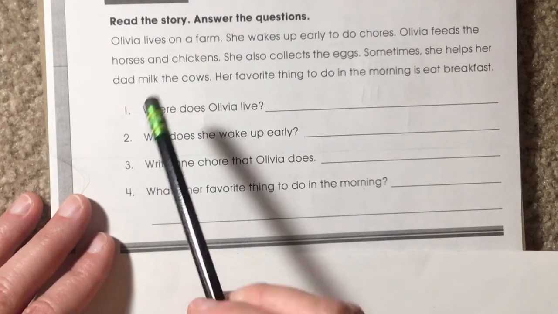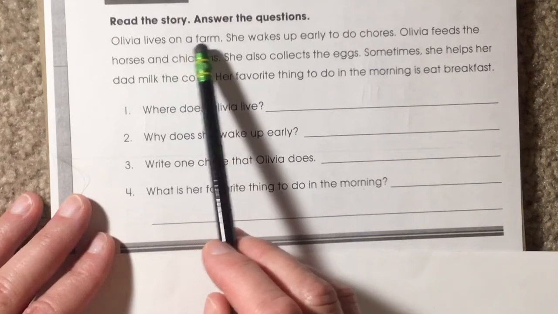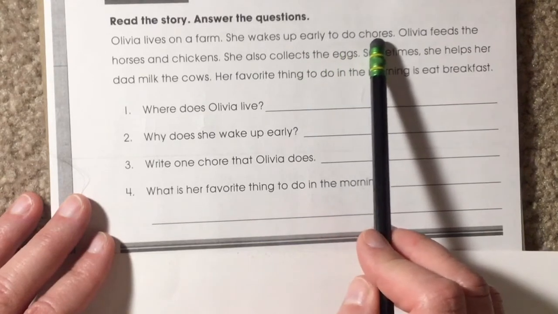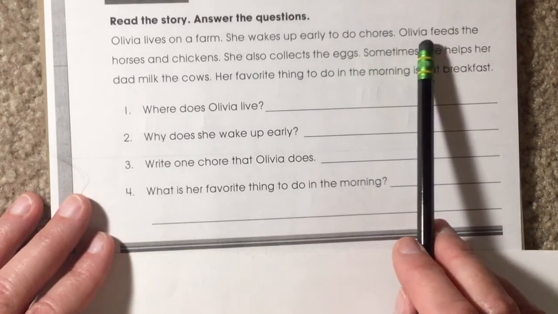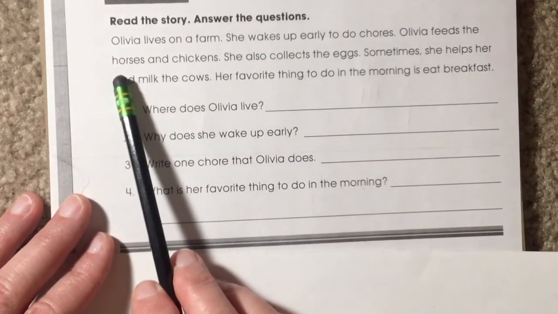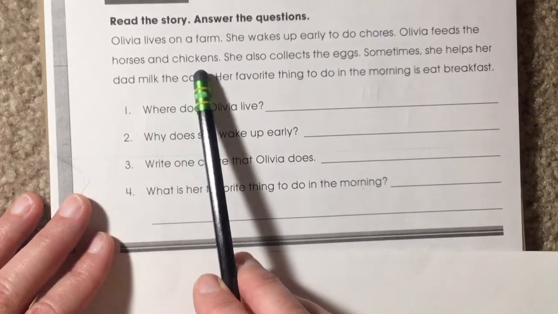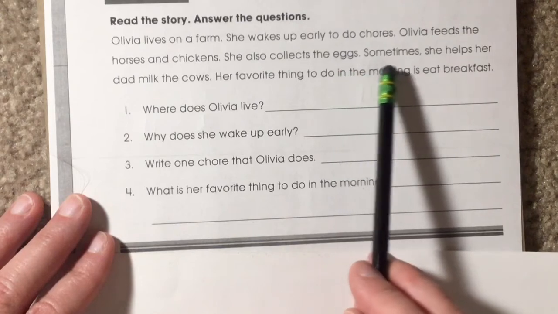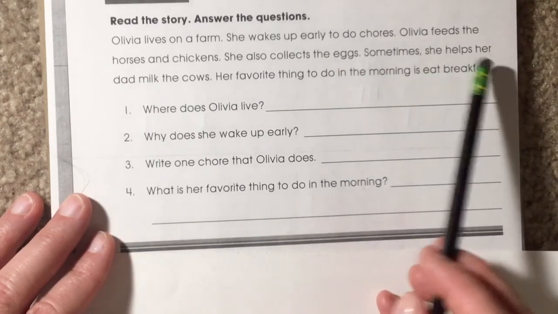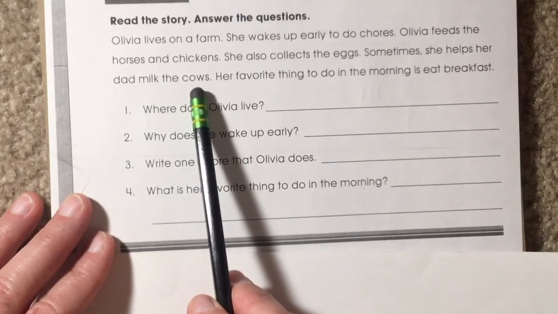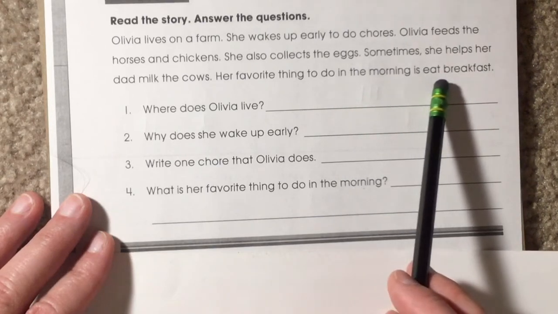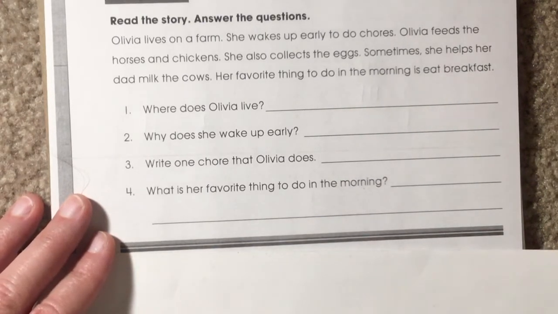Let's read it again. Olivia lives on a farm. She wakes up early to do chores. Olivia feeds the horses and chickens. She also collects the eggs. Sometimes she helps her dad milk the cows. Her favorite thing to do in the morning is eat breakfast. Let's answer the questions.